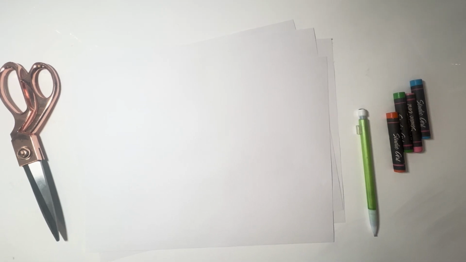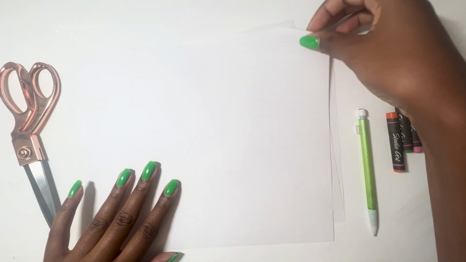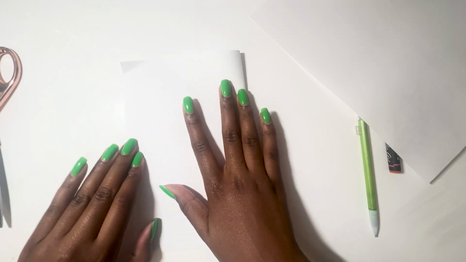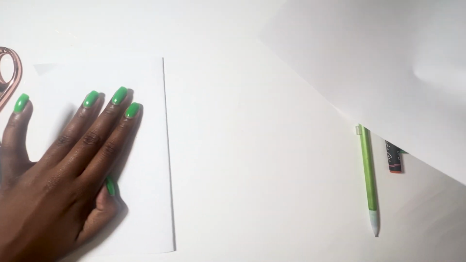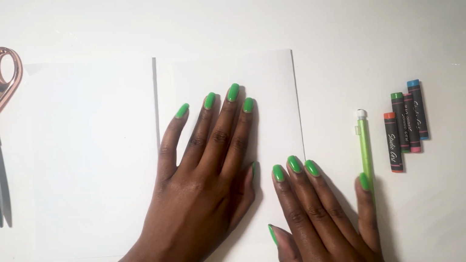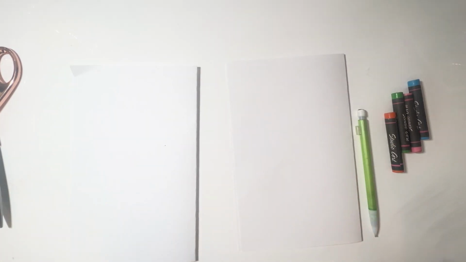Now with our paper, pencil, and scissors, we are going to cut out 4 circles and color them. So the first thing that we're going to do is take 2 sheets of paper, and we are going to fold both of them in half. So I'm going to fold this one in half, and then I'm going to fold this second one in half. So now we have our 2 folded sheets of paper.